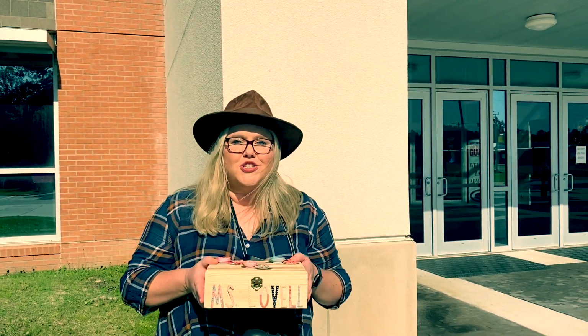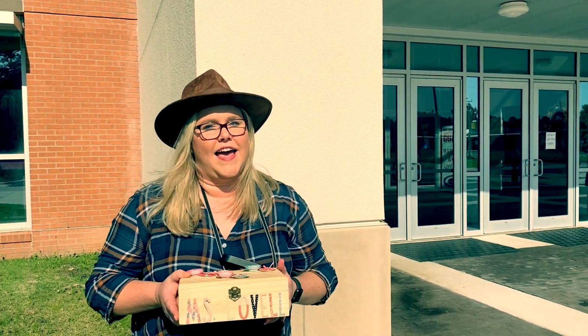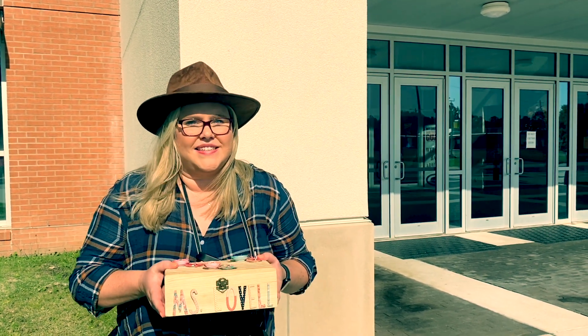Guys, we found it. We found the treasure. Thank you for all of your help today. I know that connecting words and pictures was a difficult task, but y'all were up for it. Let's see what's inside the treasure box.